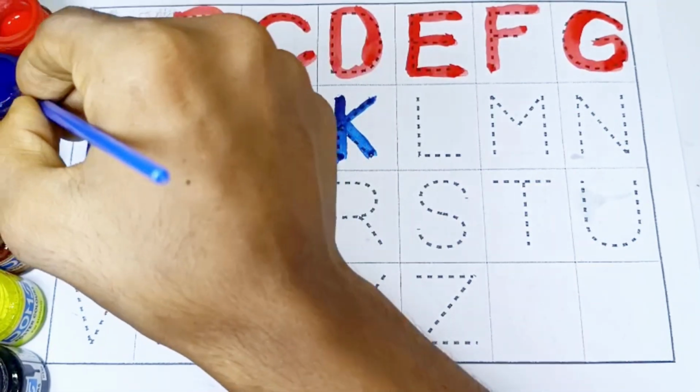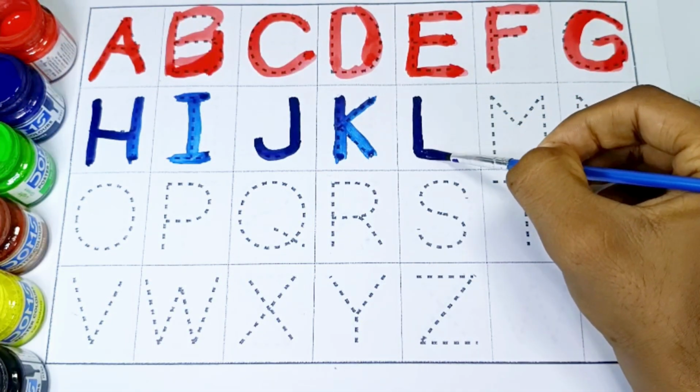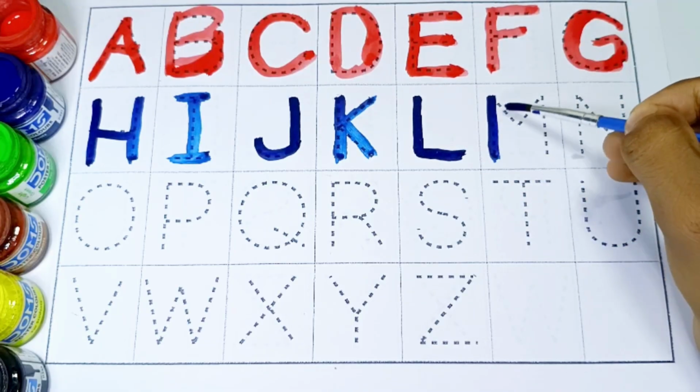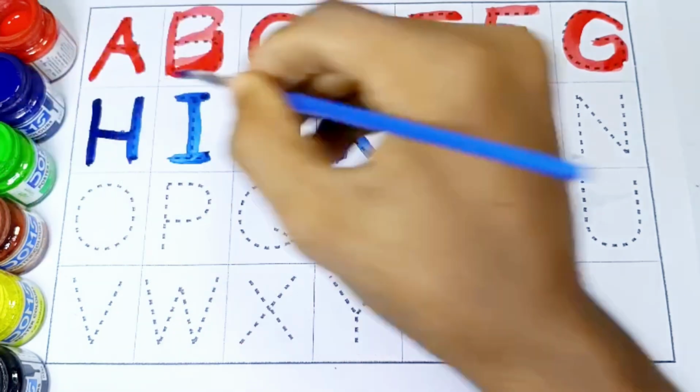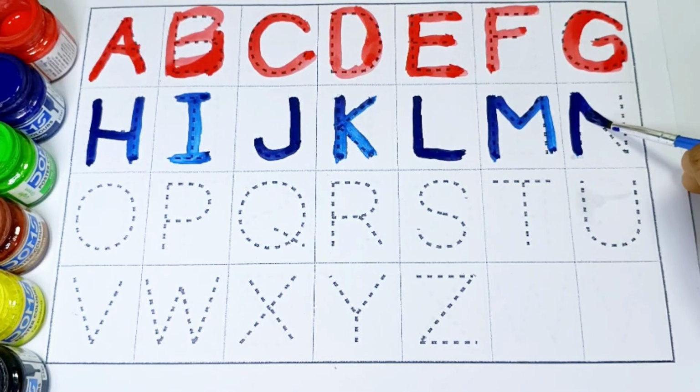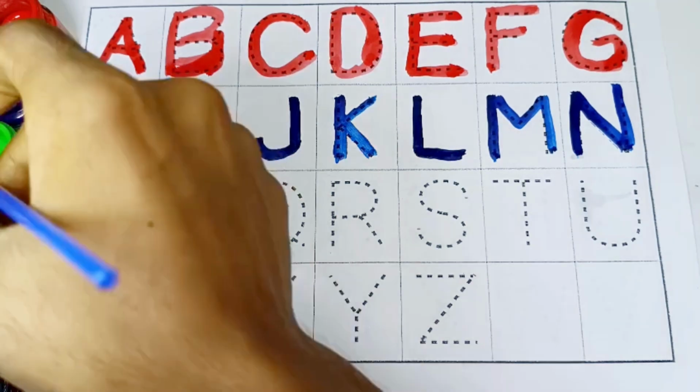K for king. L for lion. M for moon. N for nose. Kids, now you draw O, the alphabet O, and use green color.